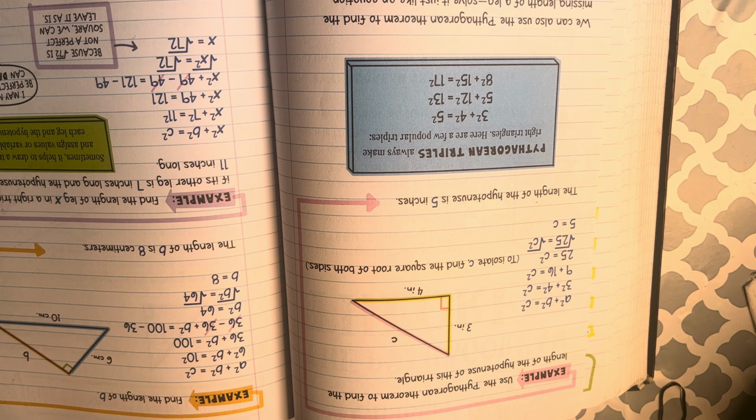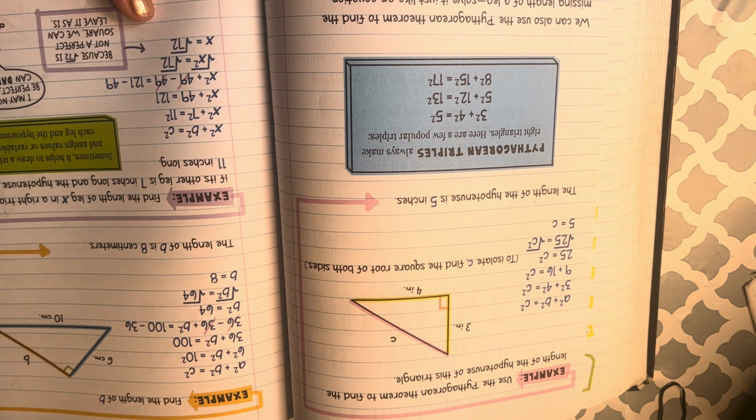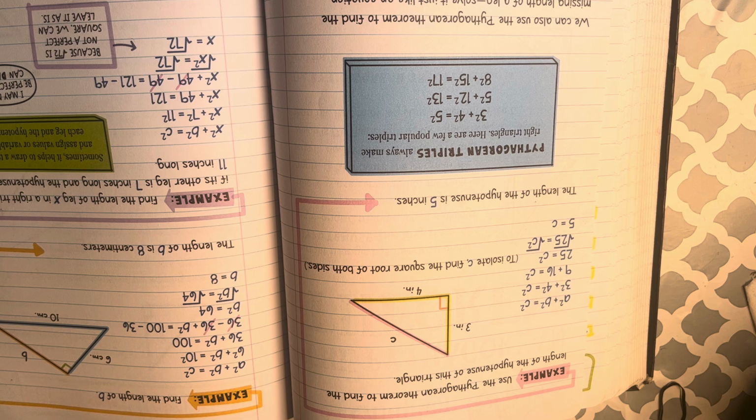25, take the square root of both sides: the square root of 25 equals the square root of c to the power of 2. So 5 equals c. To isolate c, find the square root of both sides.